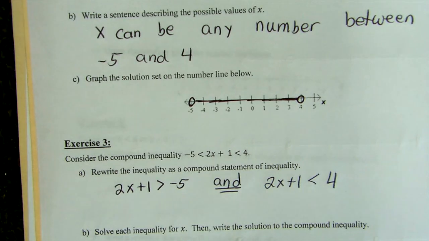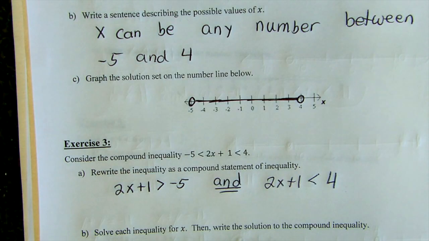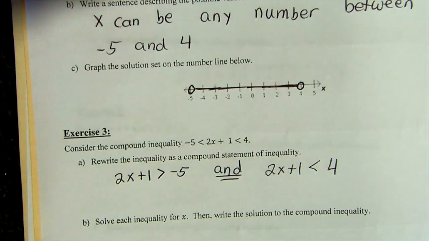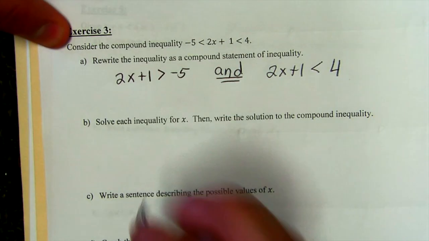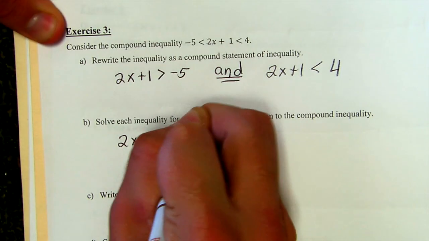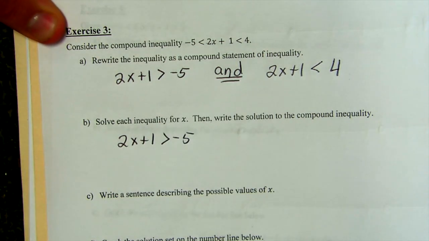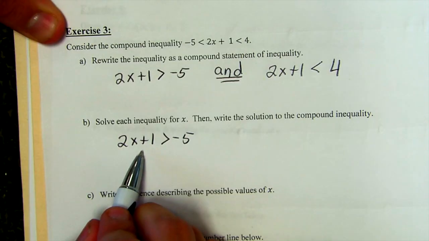Okay? And then for part B, now that we wrote our compound inequality, we can solve the inequality for x. So we take 2x plus 1 is greater than negative 5, and let's solve that one first. To solve that one, we're going to use the order of operations in reverse.